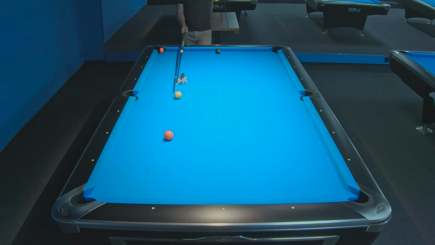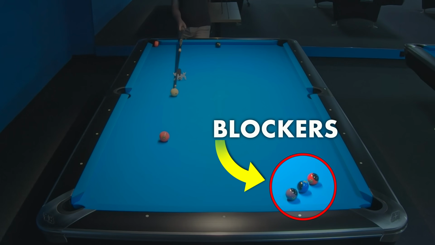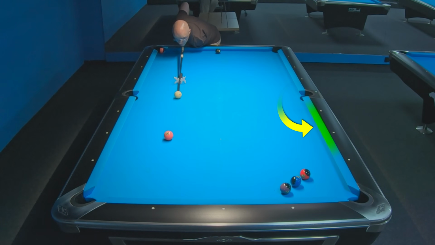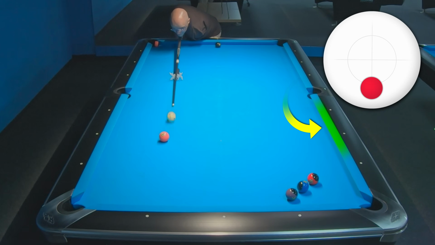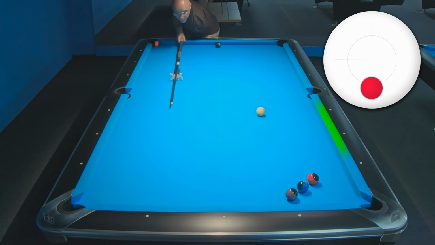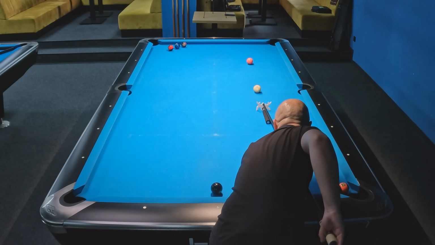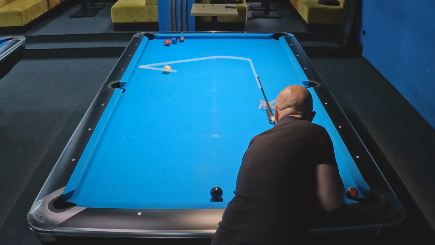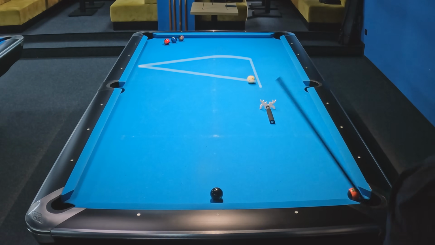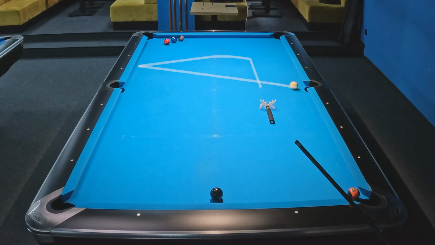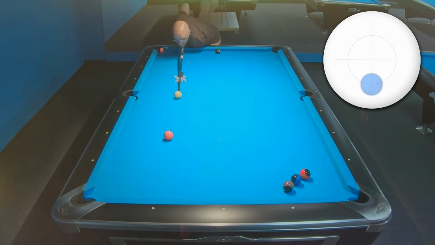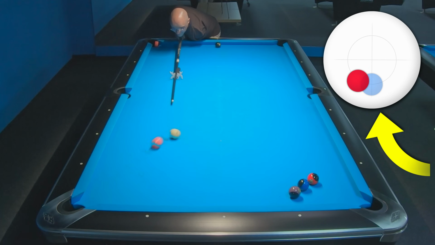Alright, but now let's add some difficulty by blocking access to the short rail. This time we are forced to use the side rail first, and we can do this by hitting the cue ball very low. And well, as you can see, this is definitely not the effect we expected, because the cue ball lands very low. So in this case, it would be nice if we added some left spin to open more angle on the side rail.